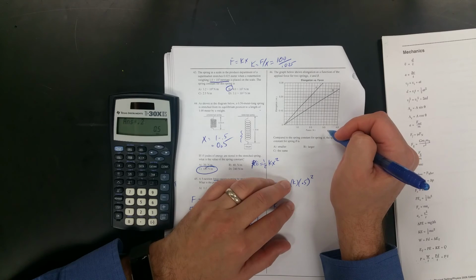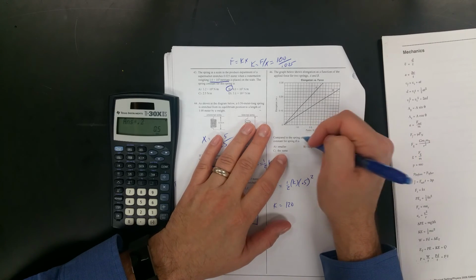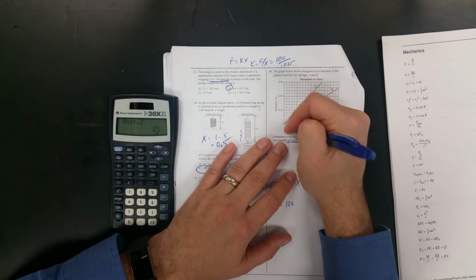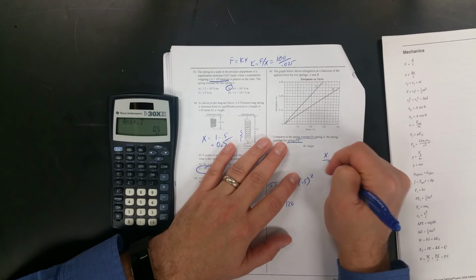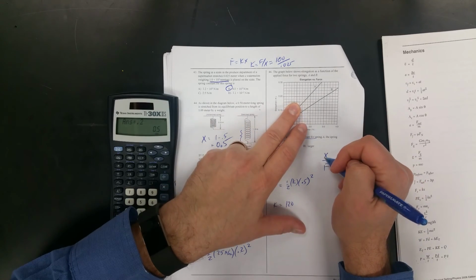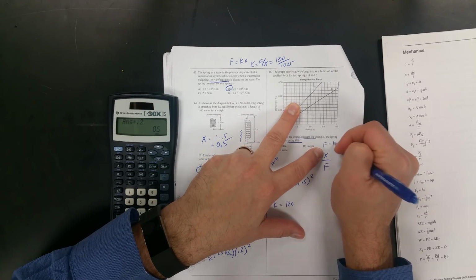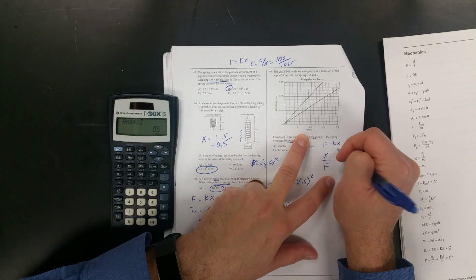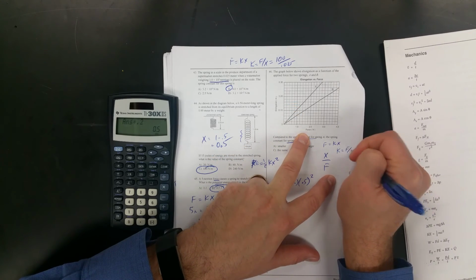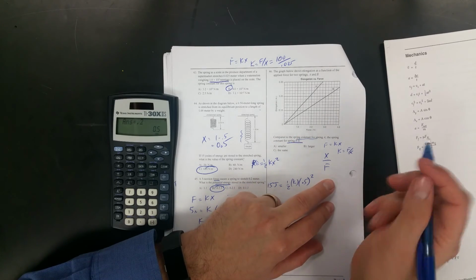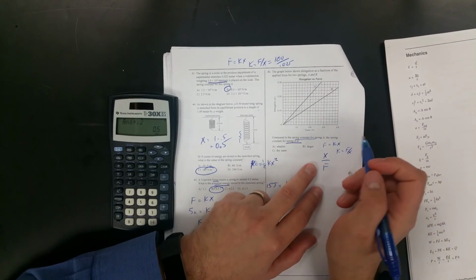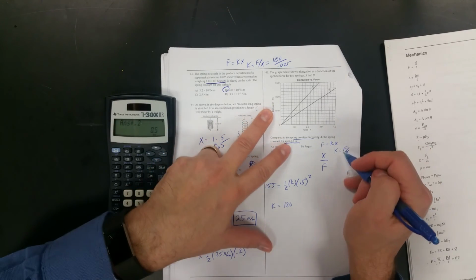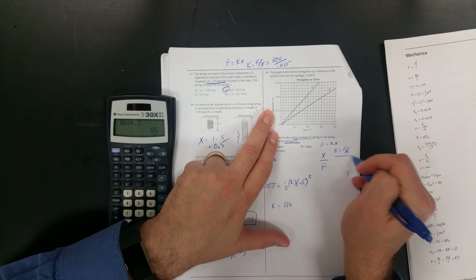Elongation divided by force. Compared to the spring constant for spring A, the spring constant for spring B is, let's think about this. Elongation, x divided by f. That's the slope of those lines, right? We start with f equals kx. So k is equal to f over x. So interestingly enough, I hate questions like this. Okay, so the spring constant is equal to force over x.